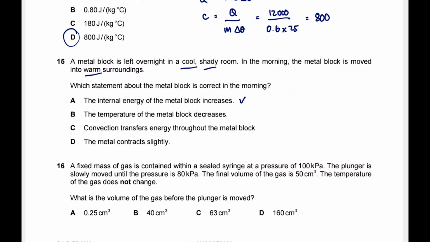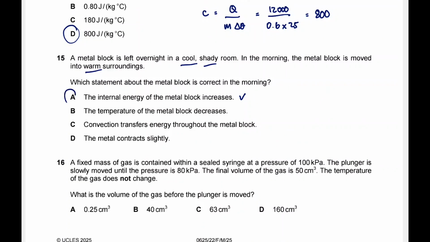Let's check the other options. Temperature decreases, not possible, it's warmer. Convection transfers energy throughout the metal block. No, convection doesn't happen in solid. The metal contracts slightly. Contraction happens when the temperature is colder. This one is warmer. Okay, so the answer is A.